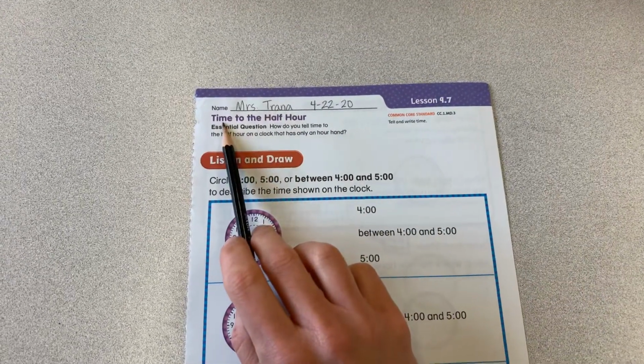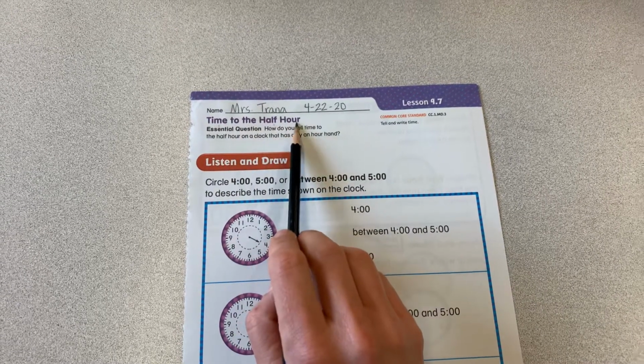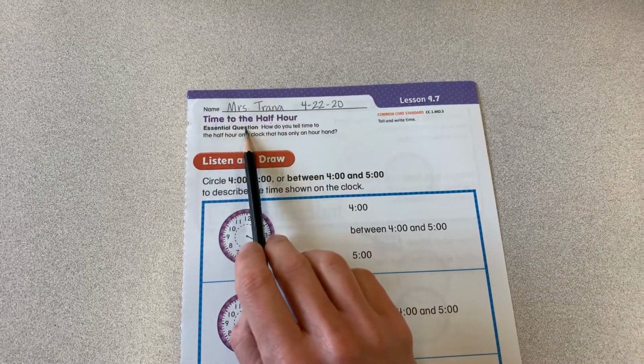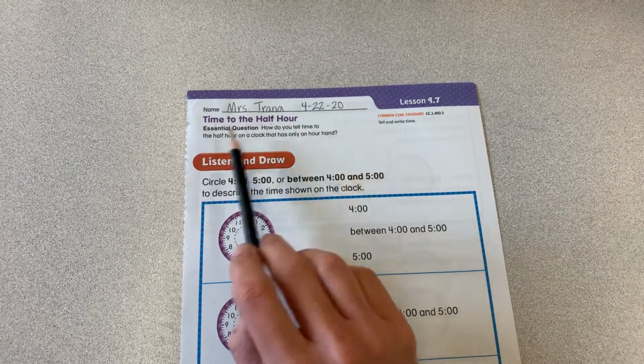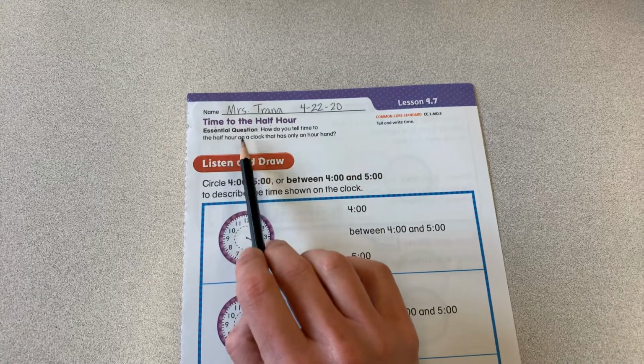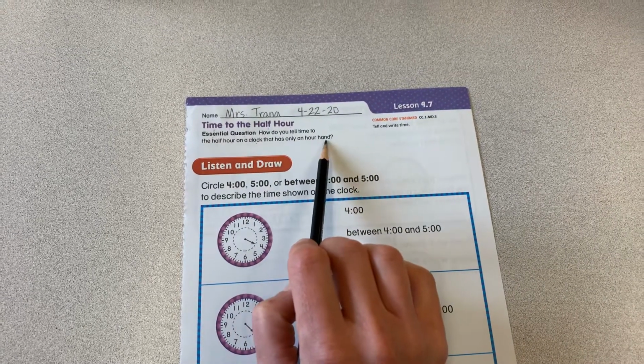Please read your papers with me. Time to the half hour. Essential question. How do you tell time to the half hour on a clock that has only an hour hand?